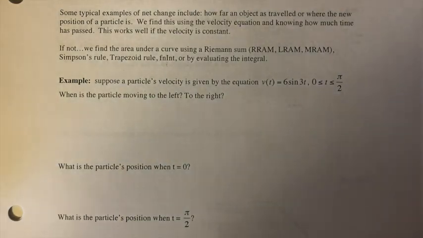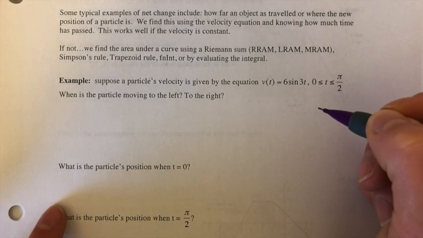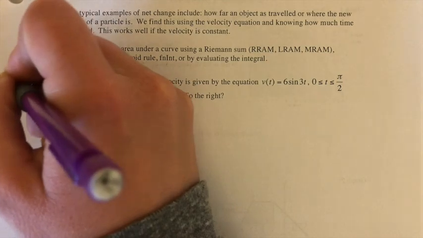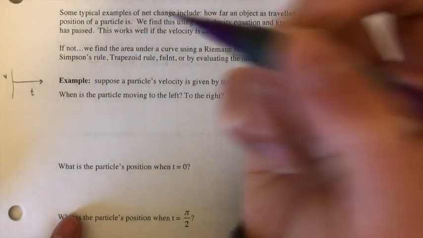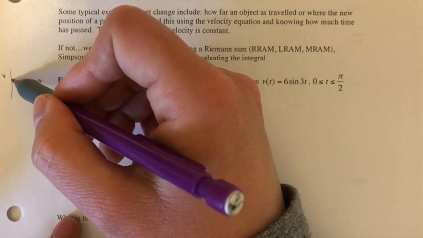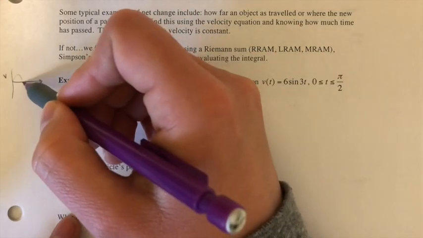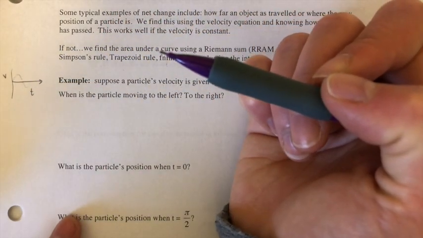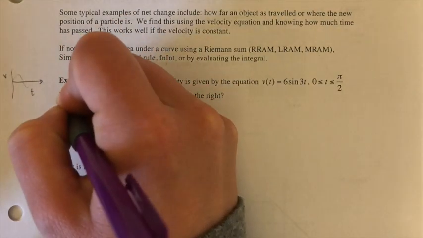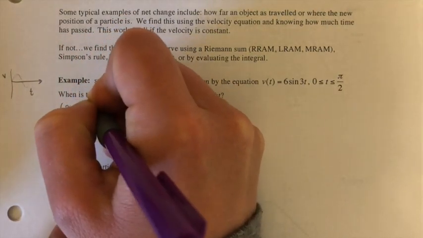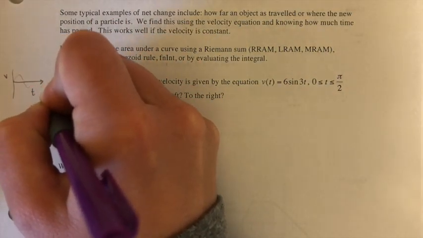If we think about this, if we've got velocity and time like that, if we have a positive velocity anywhere up here, that means it's moving to the right. If we have a negative velocity anywhere down there, it's going to be moving to the left. So basically, when 6 sine of 3t is greater than 0, this thing is going to be moving to the right.